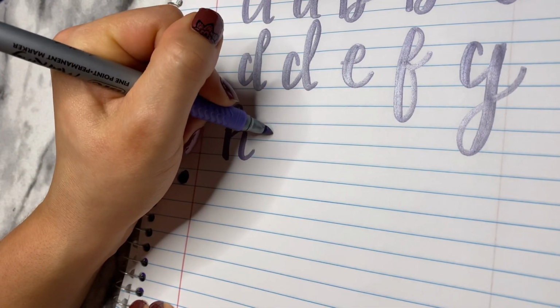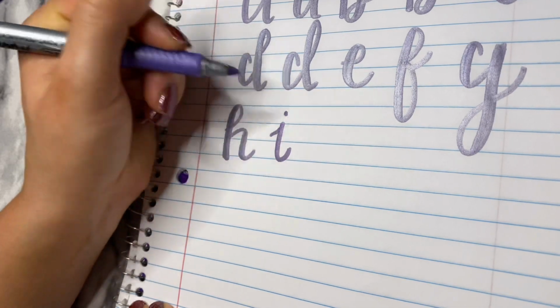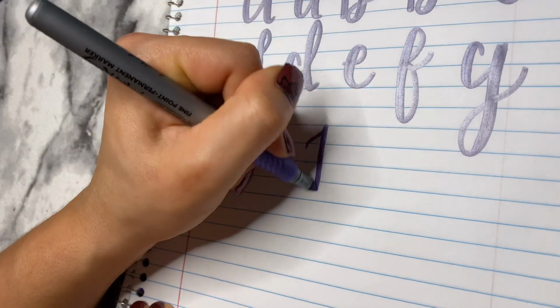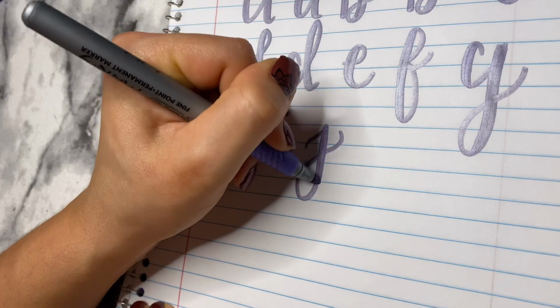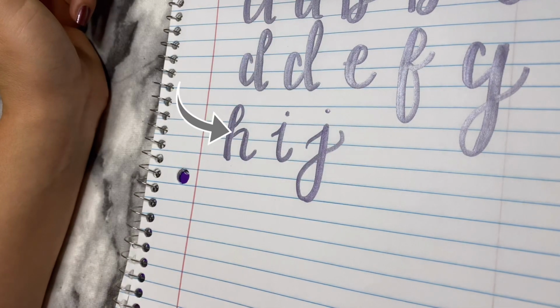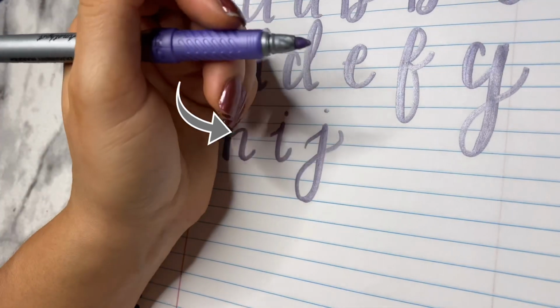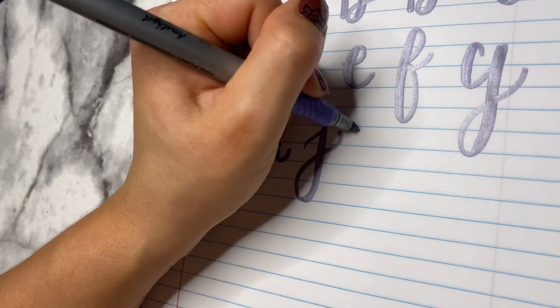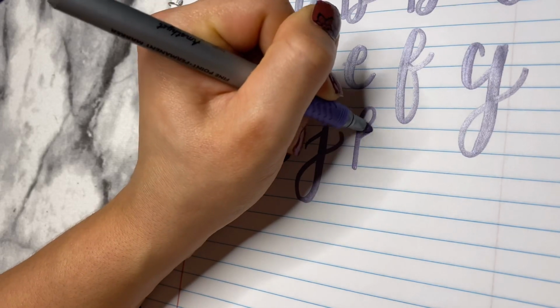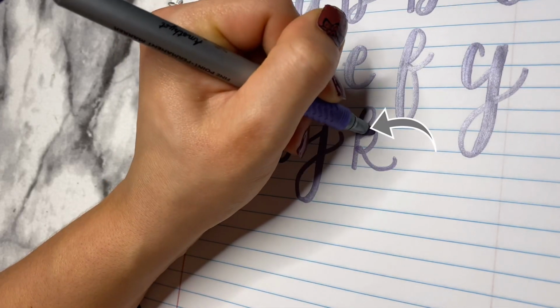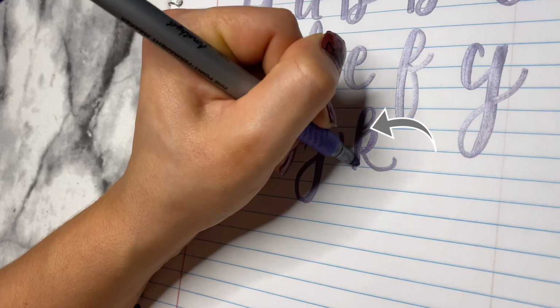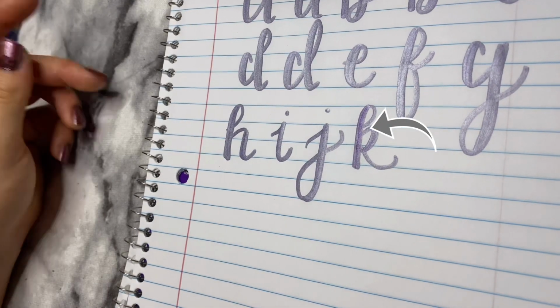In this letter H, you want to make sure that there is a gap between the top loop and the hump of the H, and that pretty much goes for any letter like the H. As I mentioned before, you want a little bit of a gap with the B, and with the K right here, you want to leave a little bit of space after that first loop.